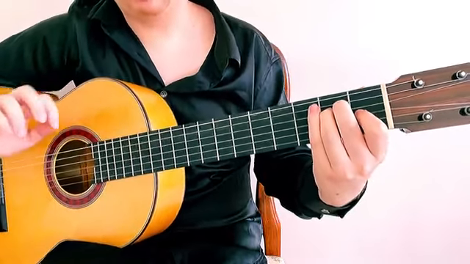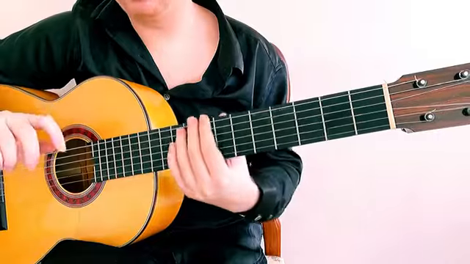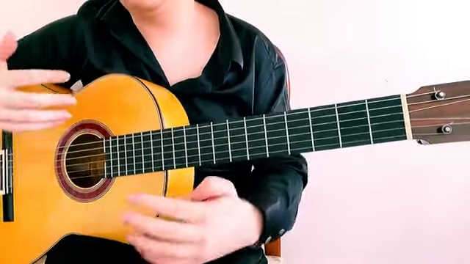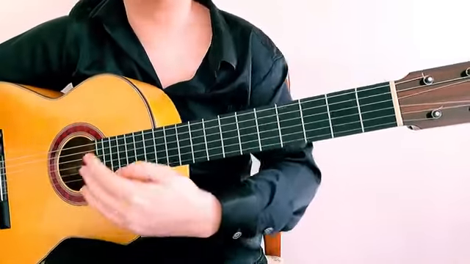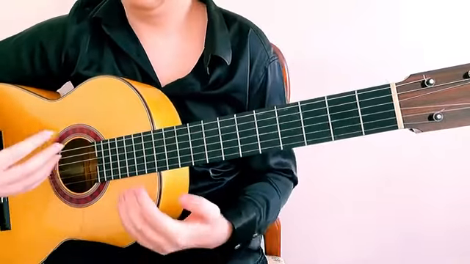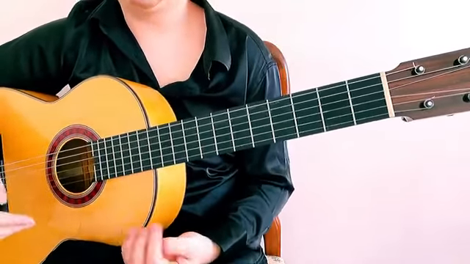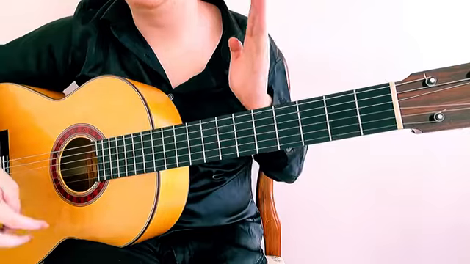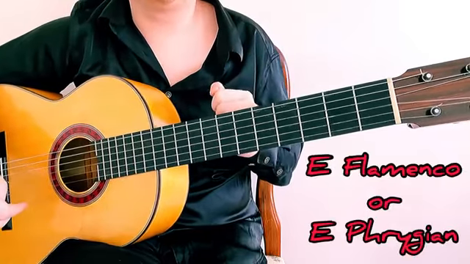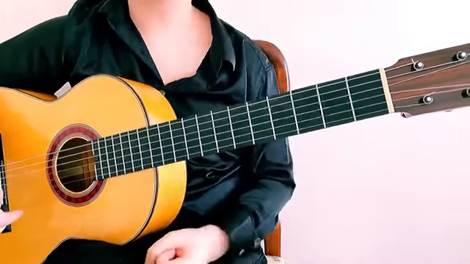Don't worry if this sounds really confusing. I don't want you to overthink this. I just want you to hear this kind of da da da da da da da da kind of feel. That is the cadence, the Andalusian cadence. In this case, we're doing it in the E flamenco key, as my teacher and I like to put it.